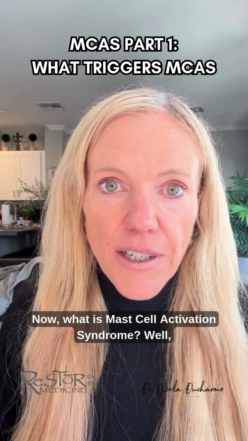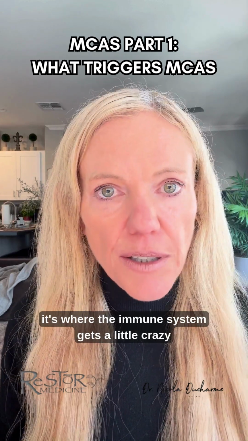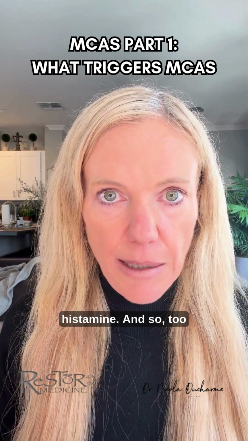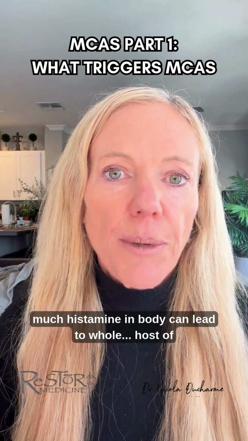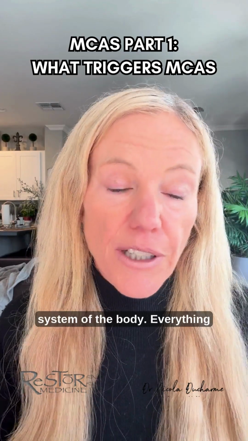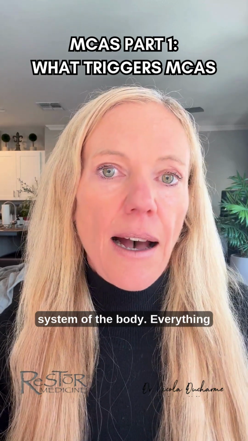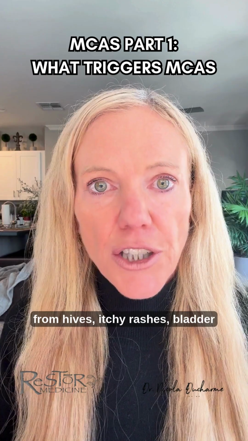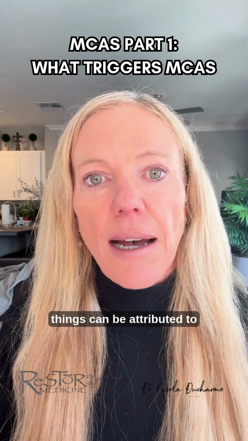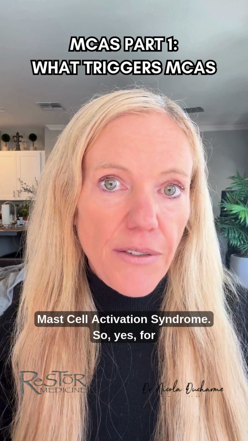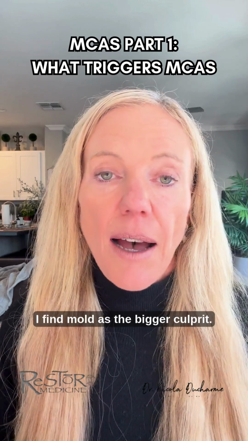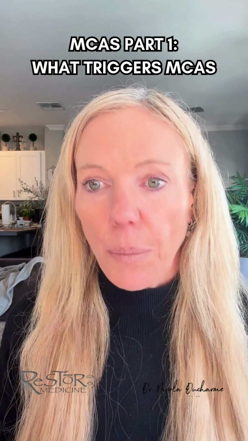Now, what is mast cell activation syndrome? Well, it's where the immune system gets a little crazy and mast cells release too much histamine. And so too much histamine in the body can lead to a whole host of different symptoms that can affect every different system of the body. Everything from hives, itchy rashes, bladder irritation, digestive upset, so many different things can be attributed to mast cell activation syndrome. So yes, for sure, Lyme and co-infections can trigger it, but I find mold as the bigger culprit.